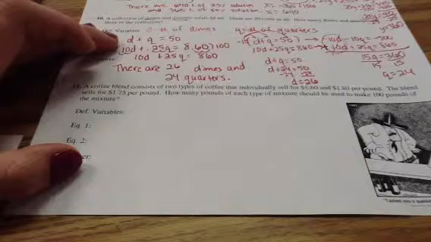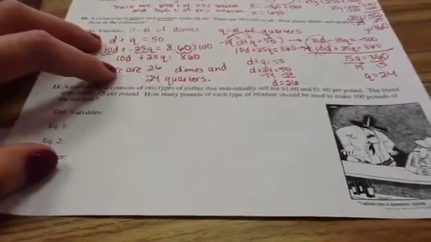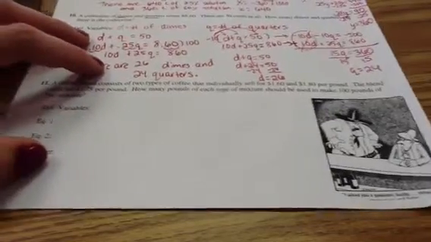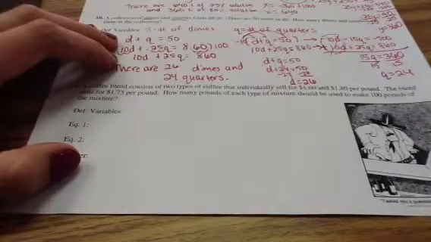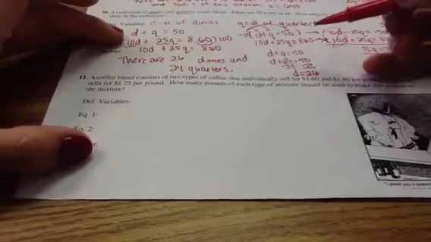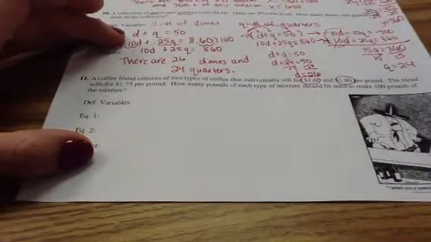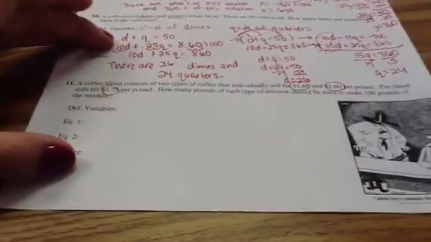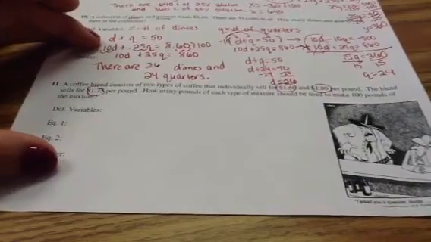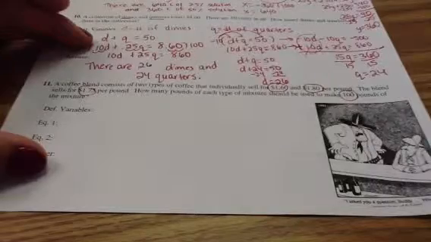Number 11. A coffee blend consists of two types of coffee that individually sell for $1.60 and $1.80 per pound. The blend sells for $1.75 per pound. How many pounds of each type of mixture should be used to make 100 pounds of the mixture? This is a mixture problem, so I'm combining $1.60 and $1.80 per pound coffee and ending up with $1.75 per pound coffee. And they want to know how many pounds of each type of mixture should be used to make 100 pounds. So all those numbers are important.